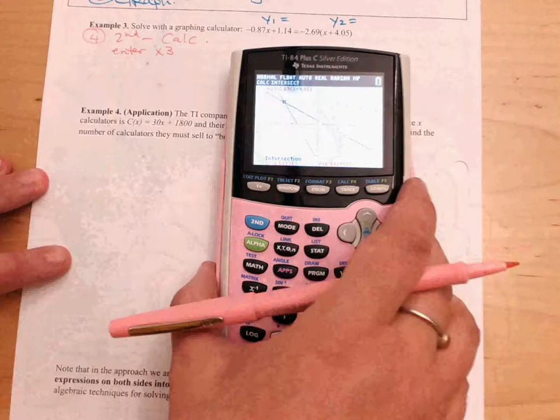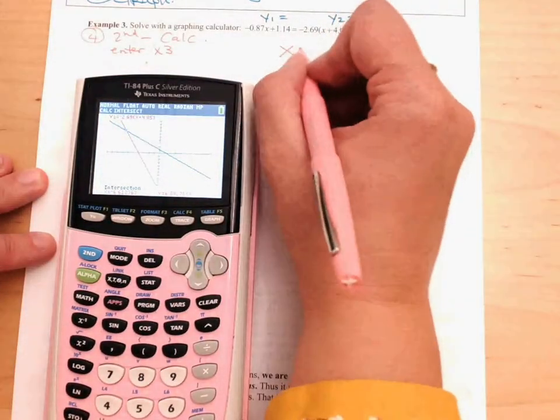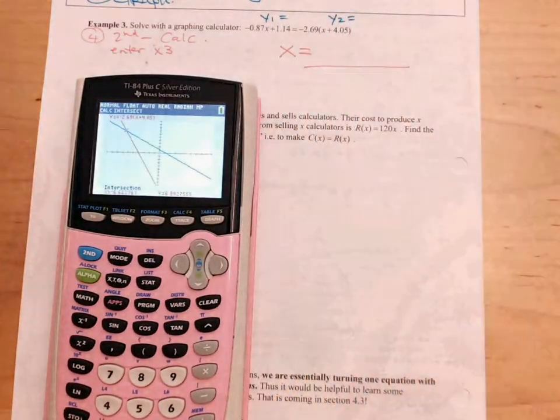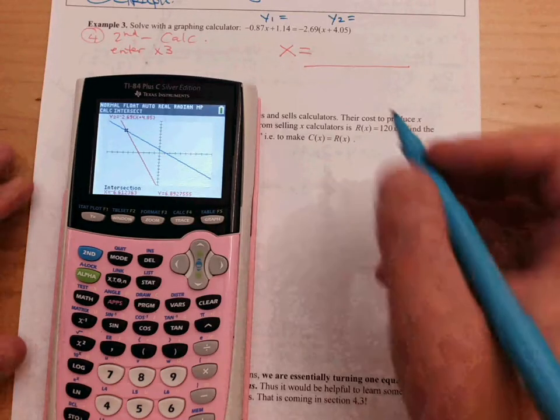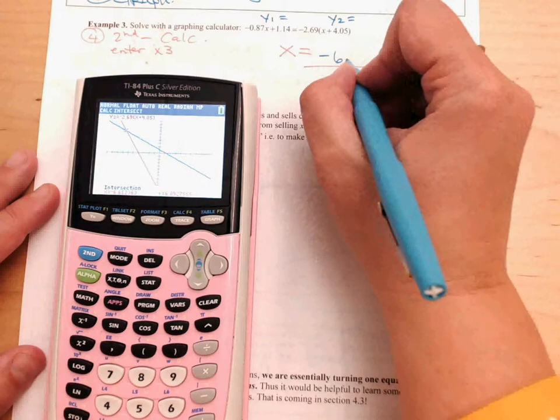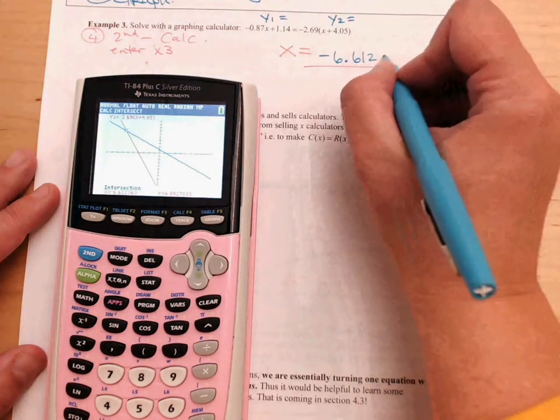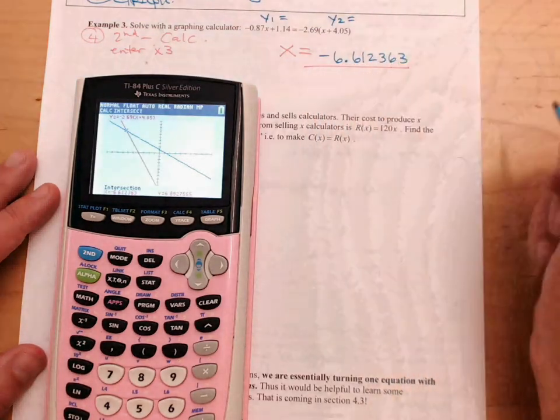So remember, we want the solution. Who can tell me what the solution is based on my graph? Anyone see it? It's really tiny. That's why you can't see it. Negative 6.612363. We didn't round it.